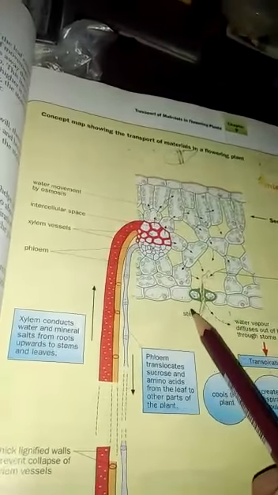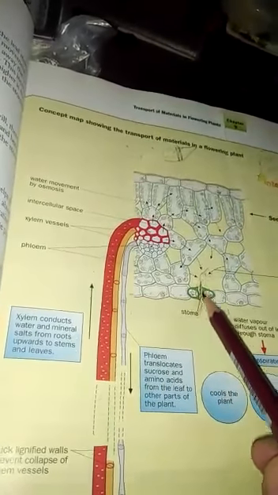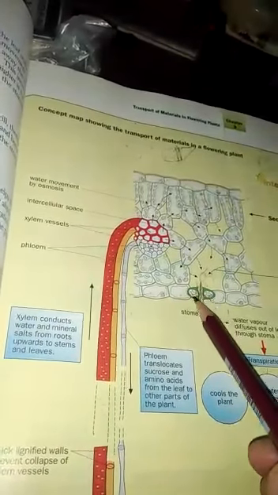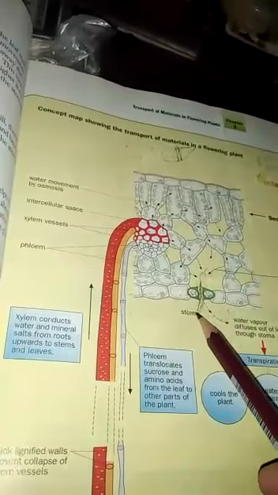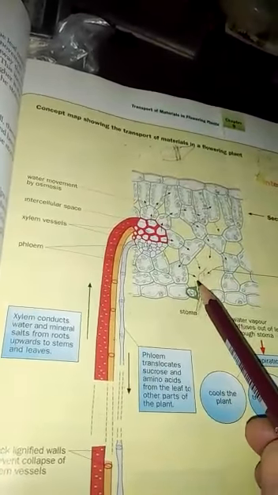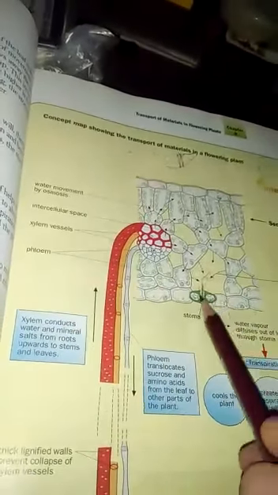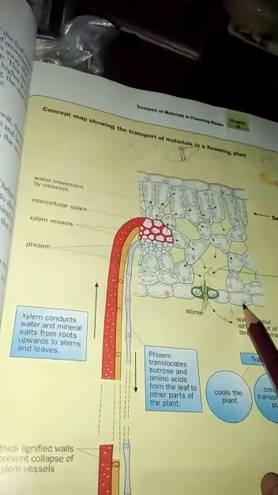So the stomata is necessary for the diffusion of gases. And these guard cells are responsible for the closing and opening of the stomata. There are several guard cells present in the lower epidermis of the leaves, right?